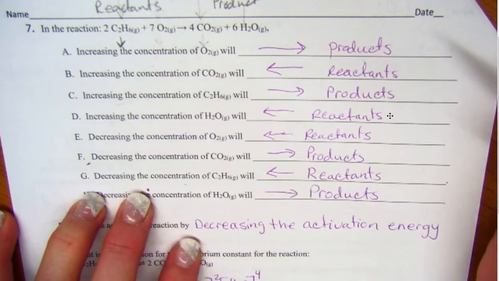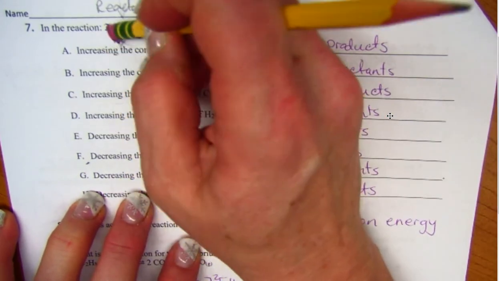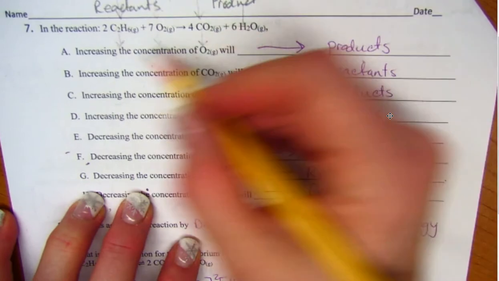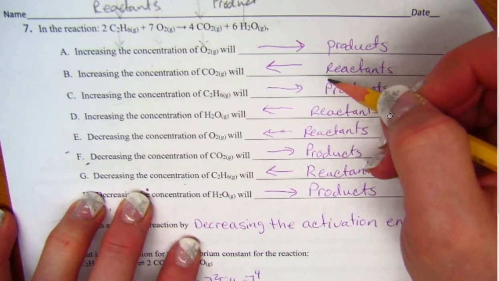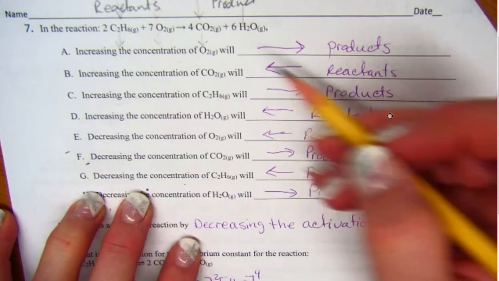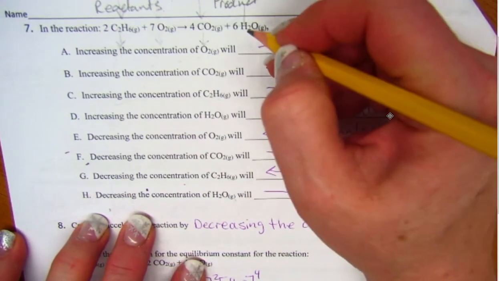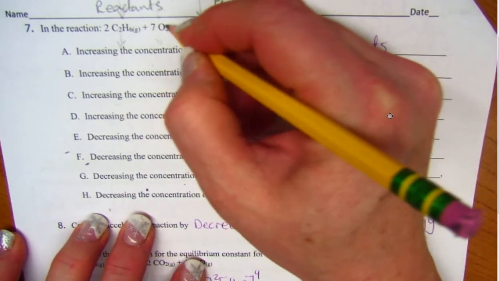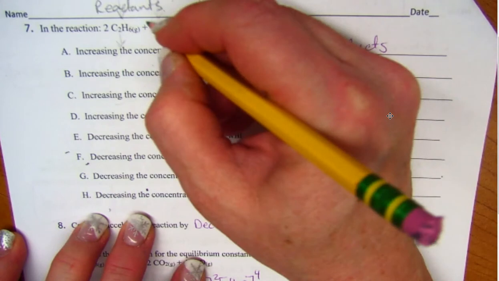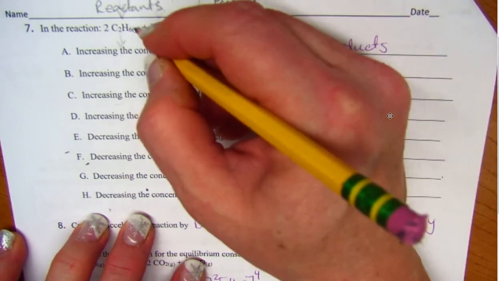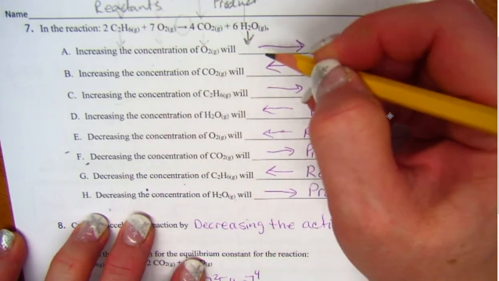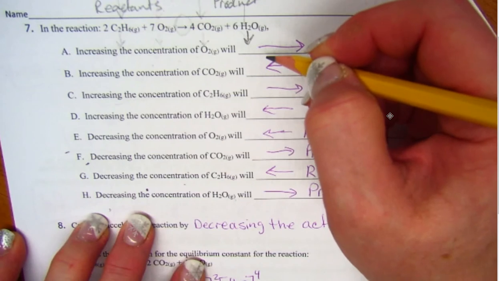You okay? These should be easy points as long as you've written down the equation and do what I'm doing. You got to follow the arrow. Okay, if I decrease this concentration, I got to pass over the arrow, got to pass over this center thing, so it's got to go forward. Got to fill the hole. Okay, is anybody having problems with this?